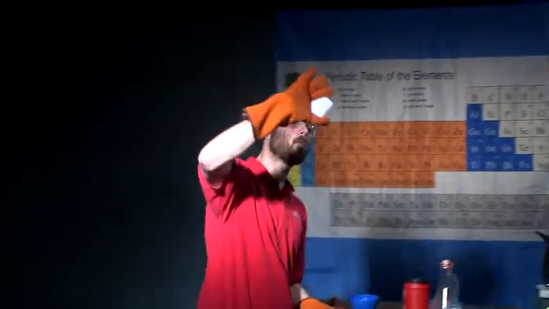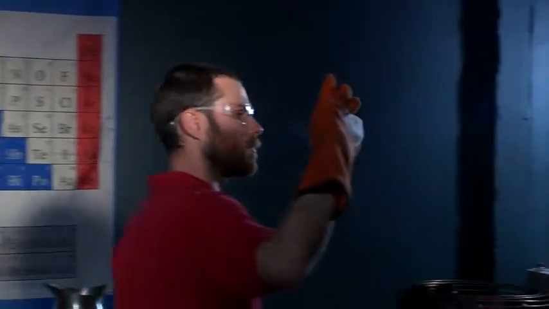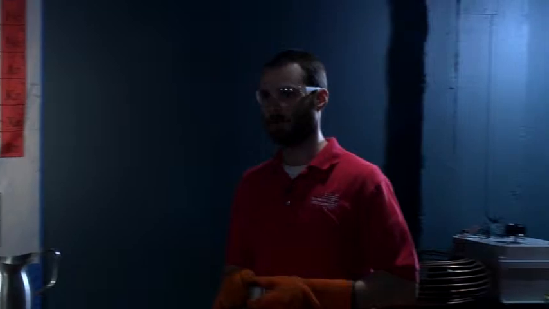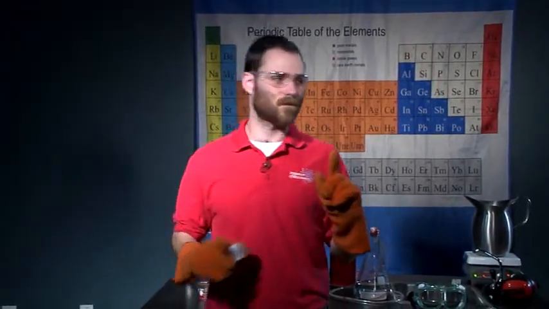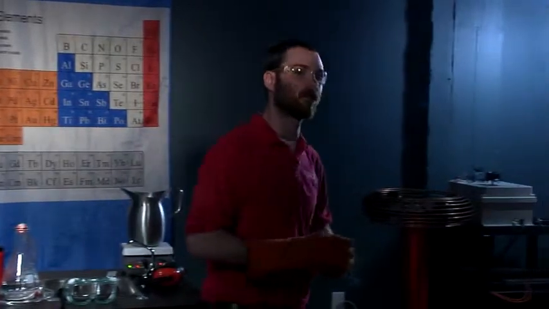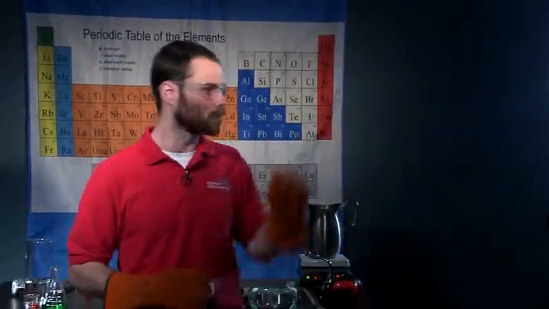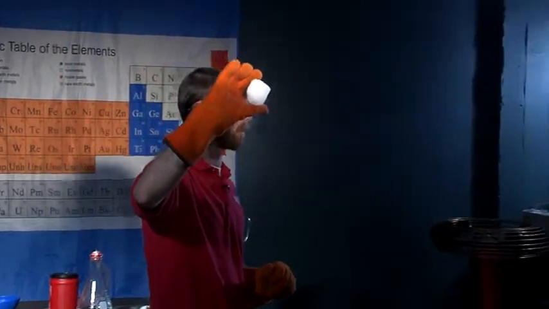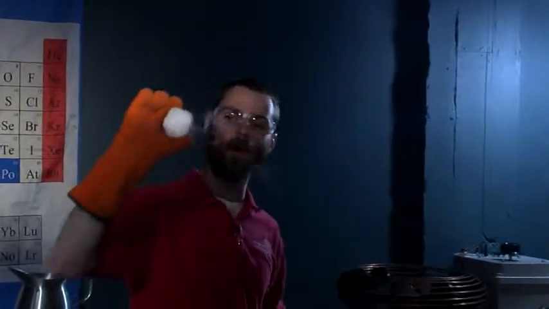Does anybody know what temperature the environment needs to be to turn liquid water into solid ice? Yes? 32 degrees. 32 degrees of separation between you and Kevin Bacon? No. 32 degrees what? Fahrenheit, very good. 32 degrees Fahrenheit, or what in Celsius? Big old goose egg, 0 degrees Celsius. This stuff is a lot colder than 32 degrees Fahrenheit. This stuff is negative 109 degrees Fahrenheit.